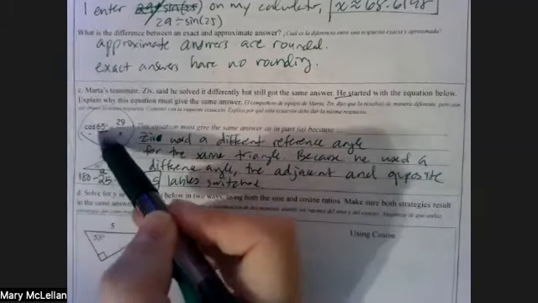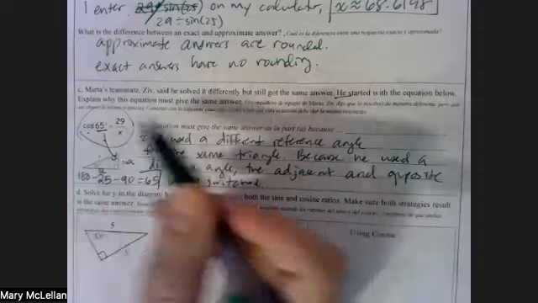So cosine of 65 should be adjacent over hypotenuse, which would in this case be 29 over x. That has to be the same thing as cosine of 25 because that would also be 29 over x.